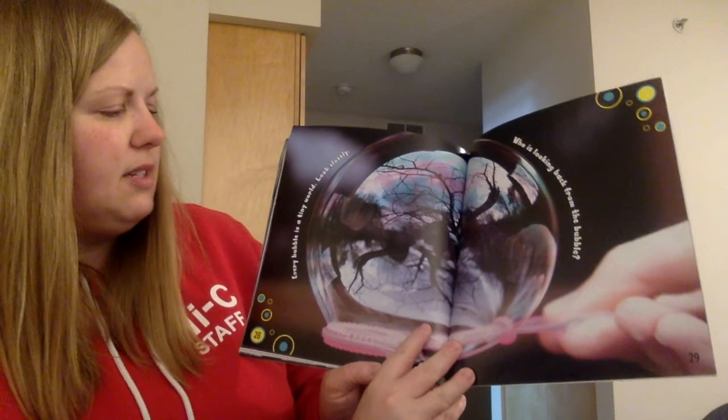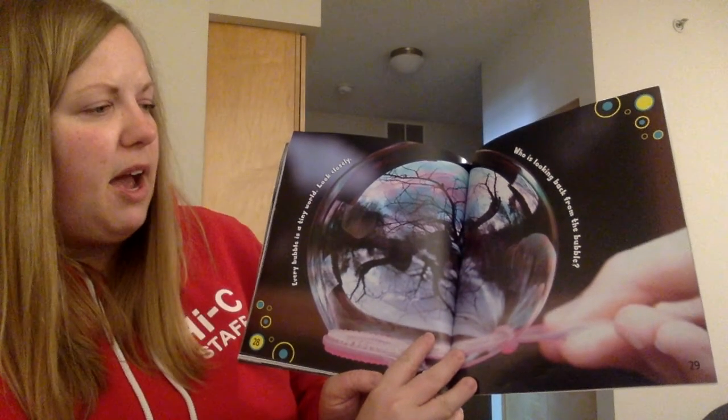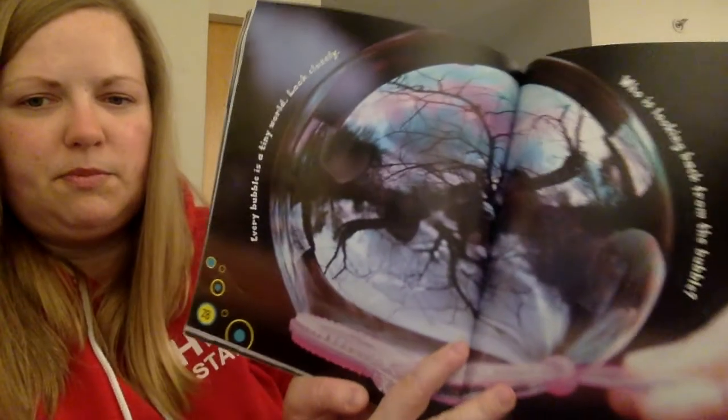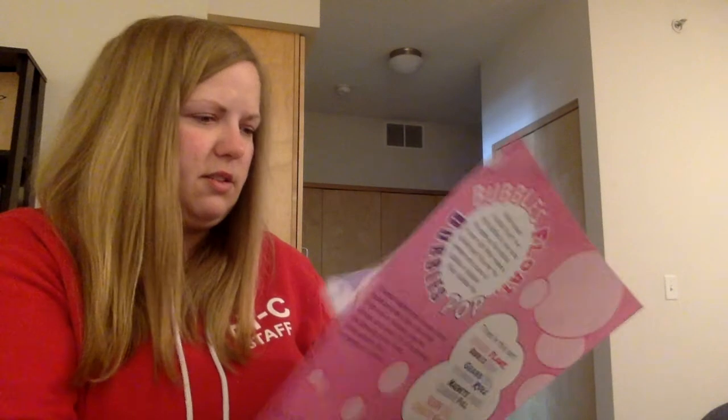Every bubble is a tiny world. Look closely. Who is looking back from the bubble? You can see your reflection in soap bubbles.